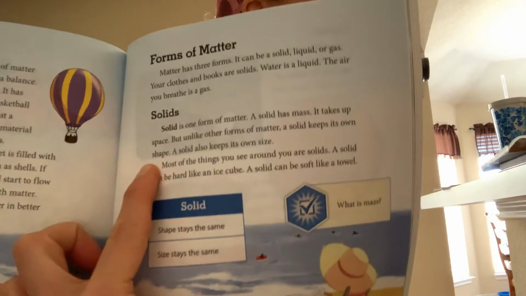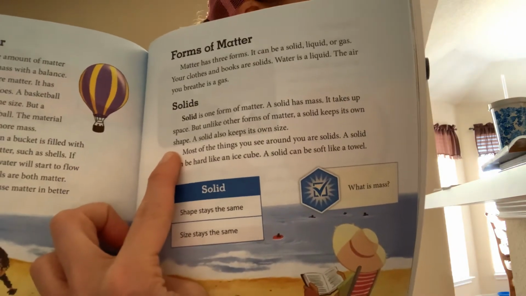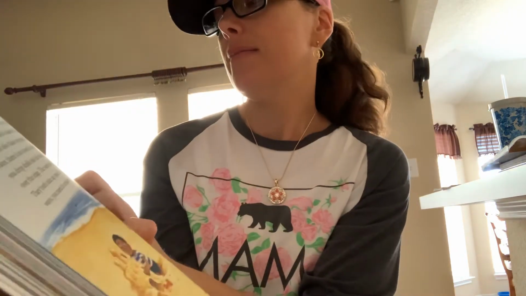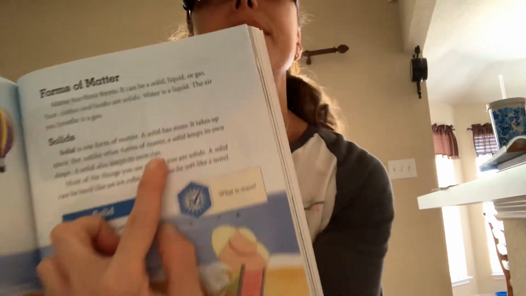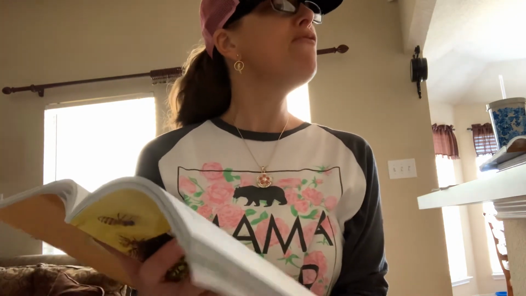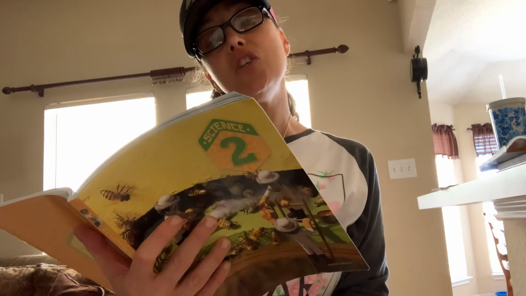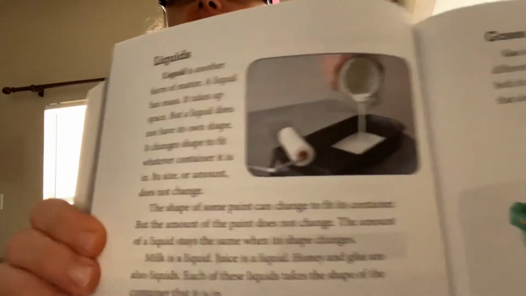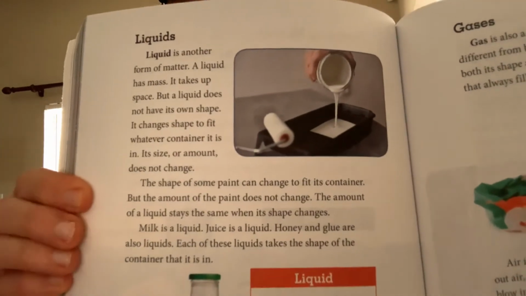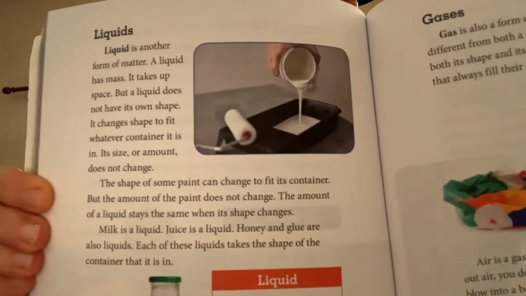It keeps its own shape and size. Keeps its own shape and it keeps its own size. Number 4, liquid. Liquid is another form of matter that changes shape. Remember, it changes shape to fit whatever size container it is in.